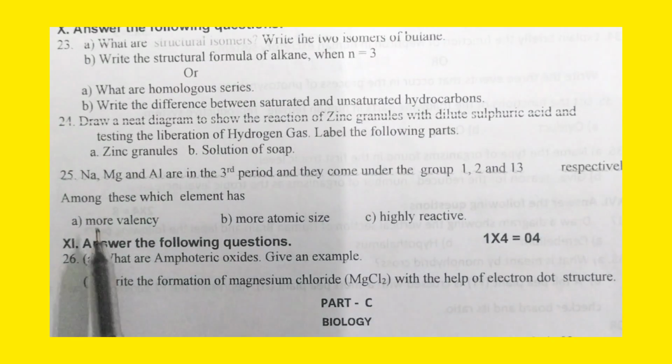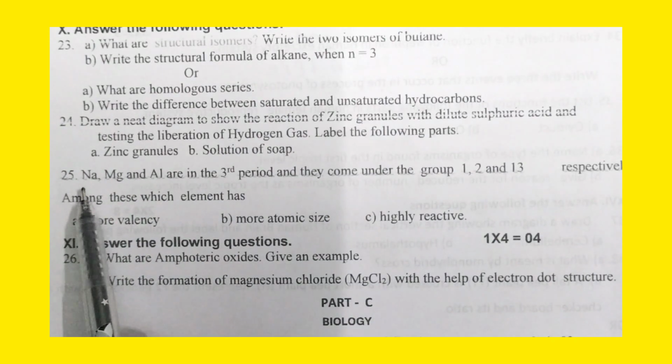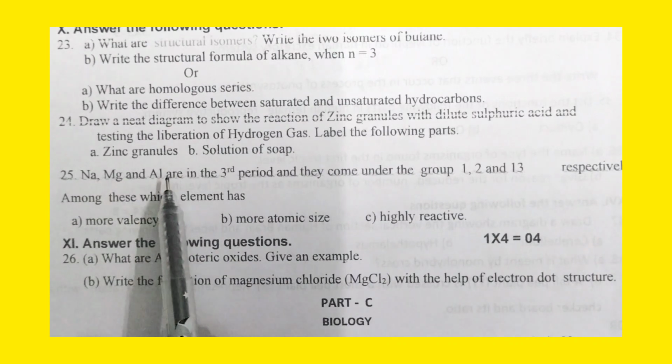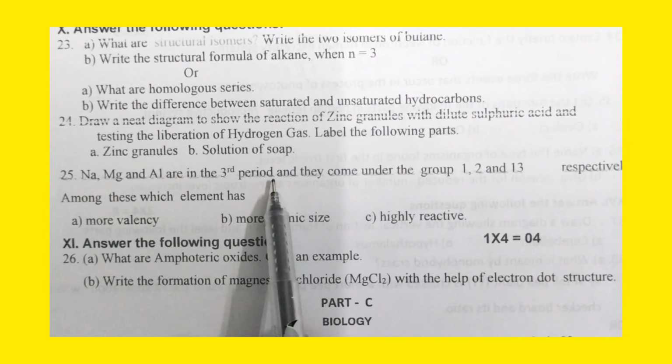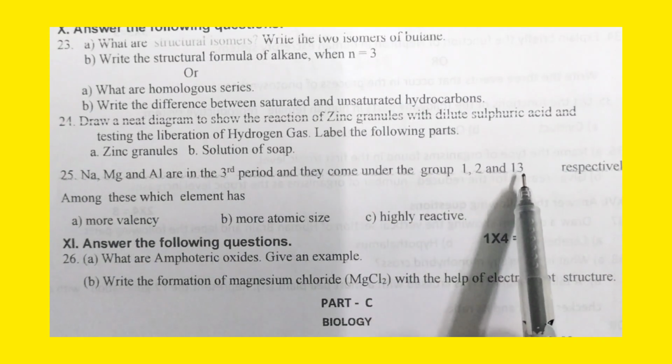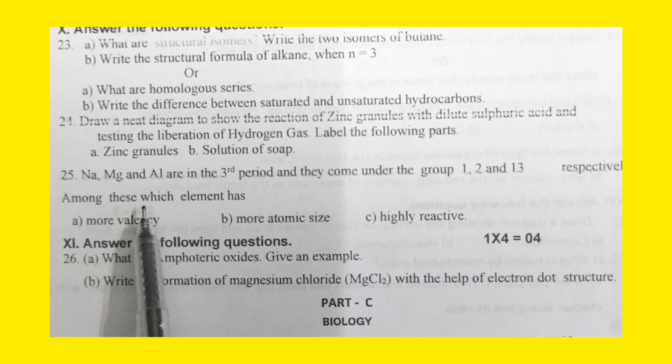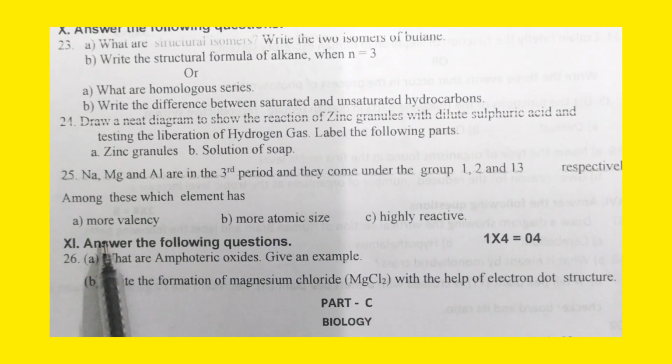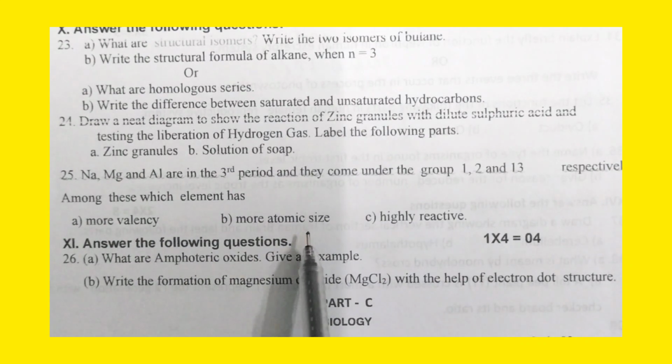So that is the diagram part. Then coming to the 25th question, sodium, magnesium, aluminium are in the third period and they come under group 1, 2 and 13 respectively. Among these, which element has more valency, more atomic size and high reactivity? So now let us answer all the three questions.